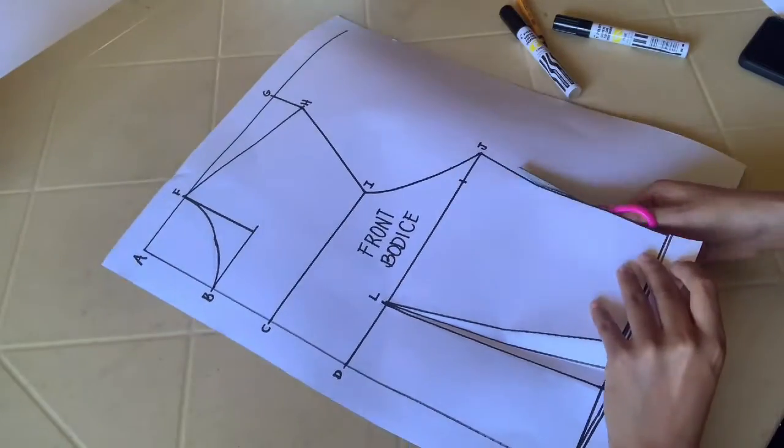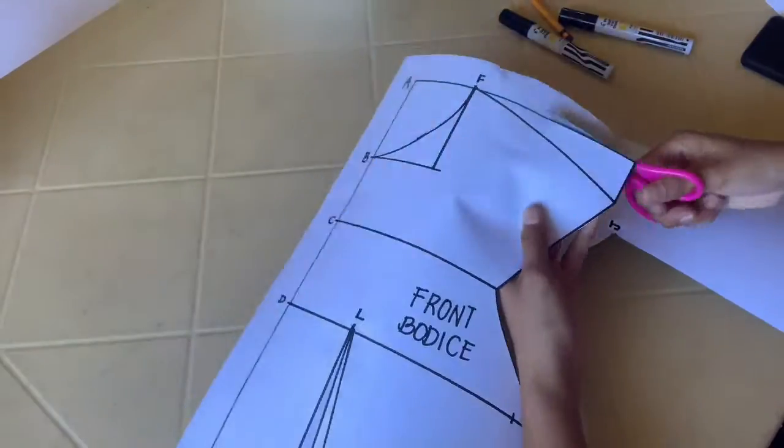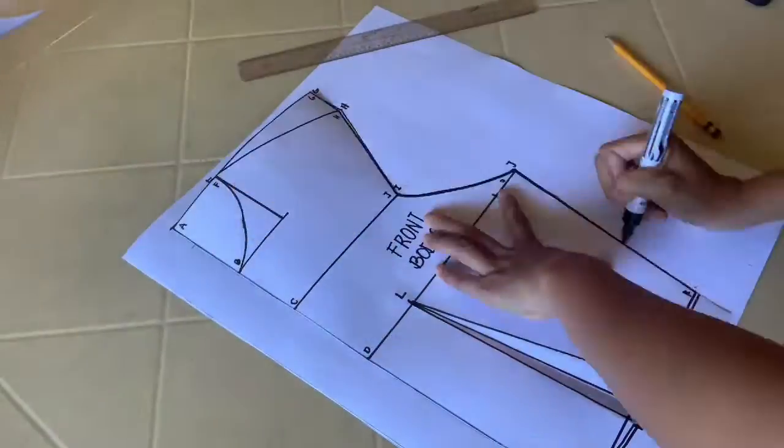To draft the pattern for the back, you need to cut the finished pattern so that we can use it for the back bodice foundation pattern.